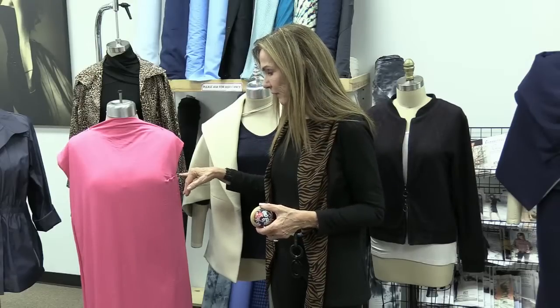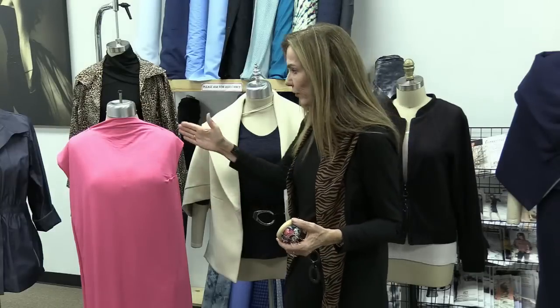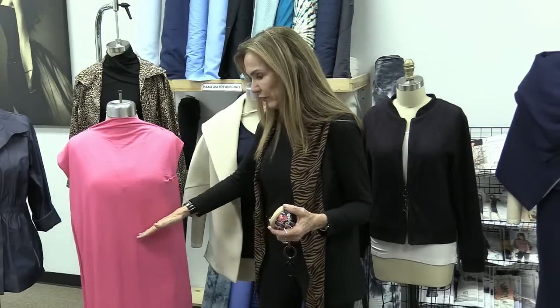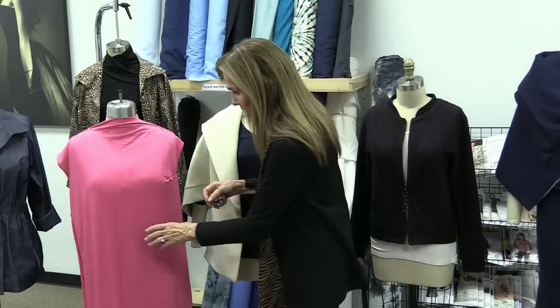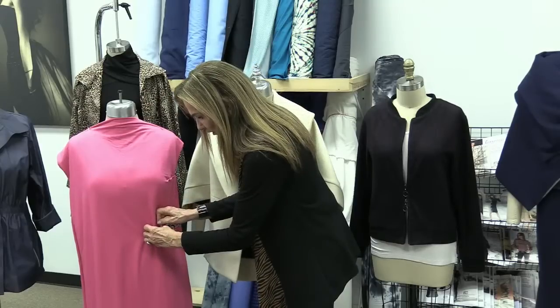Okay, so that's depth. Circumference, we know circumference to be sizing. We know that we're one size at the bust and one size at the waist and one size at the hip. When we change sizes, what we want to do is use darts to take in.